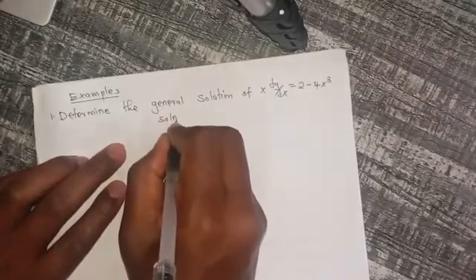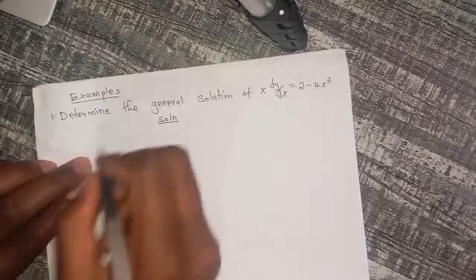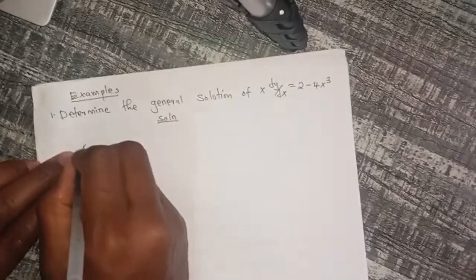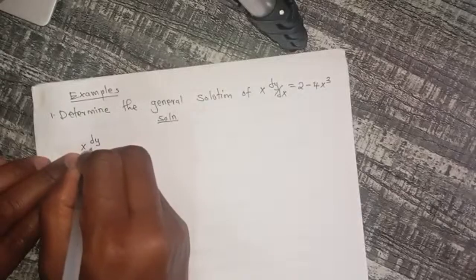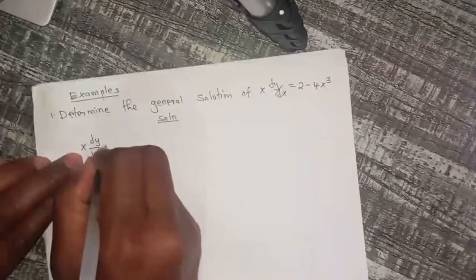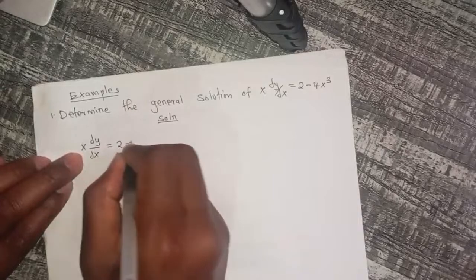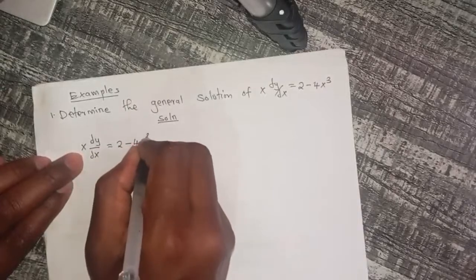Now the solution to this: we have x dy over dx equals 2 minus 4x cubed.